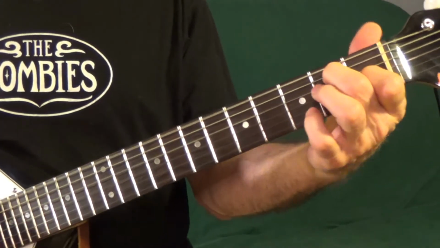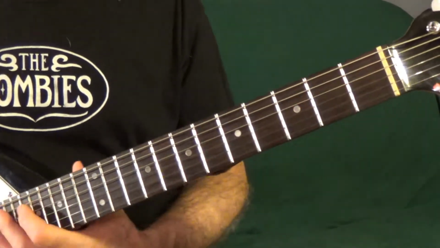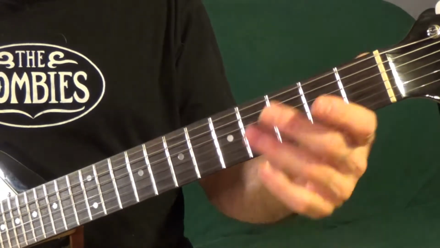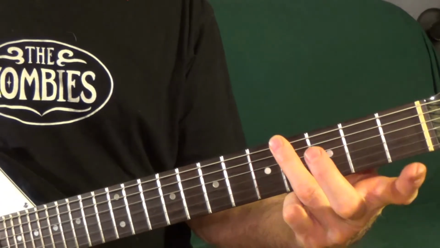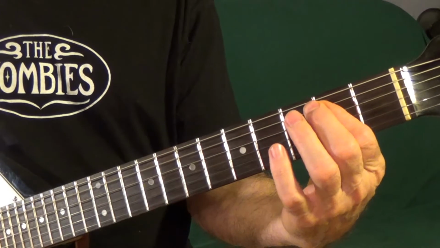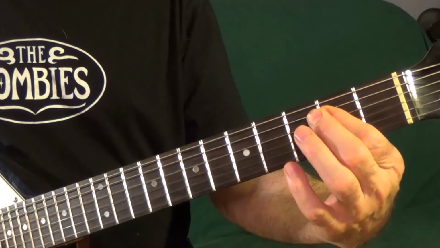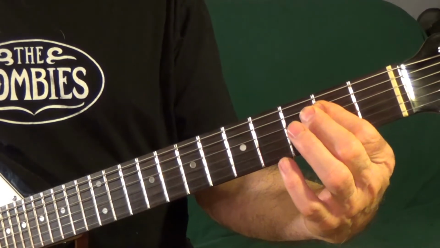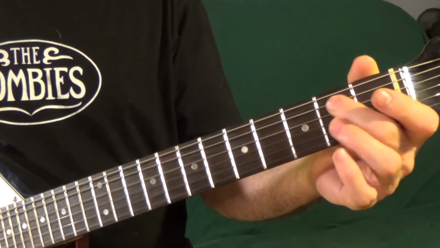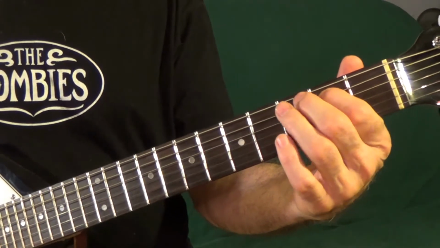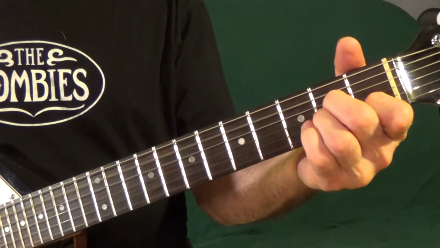She's not there. E7. And then this little riff, open bass string, E. Slide up to the G sharp on the 4th fret. 2nd fret, A string. 2nd fret, D string. Open D, C, B. And then back to the A minor.